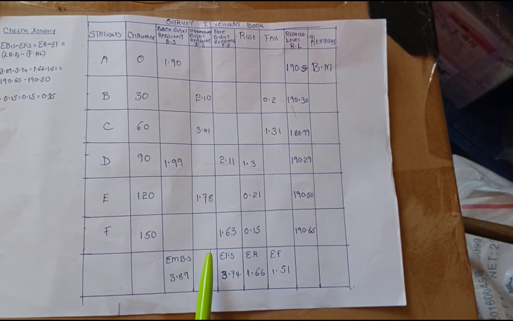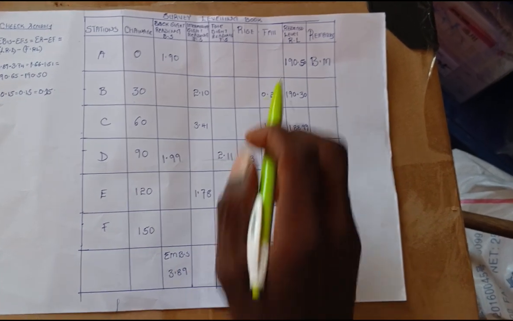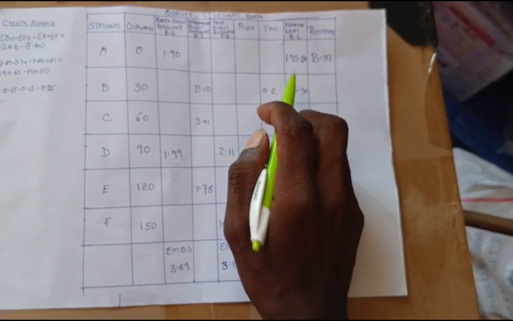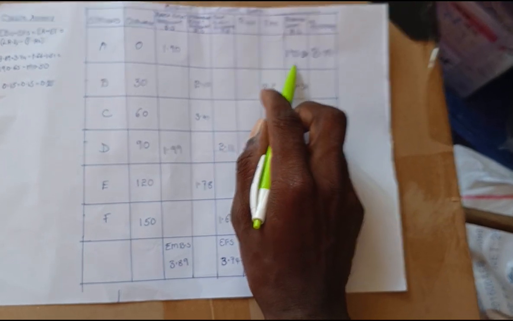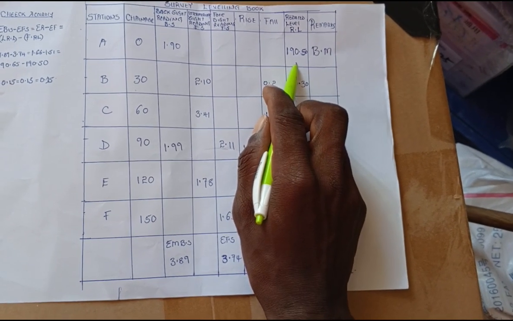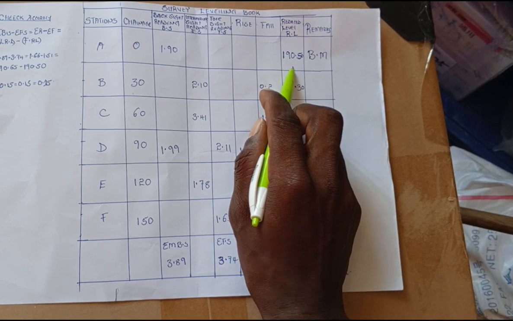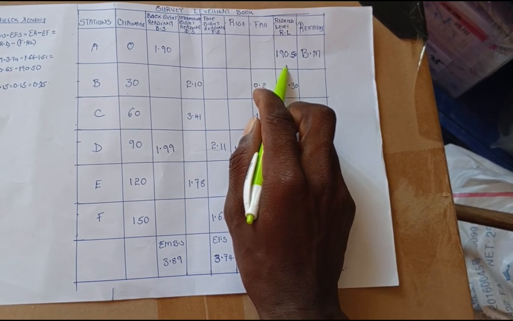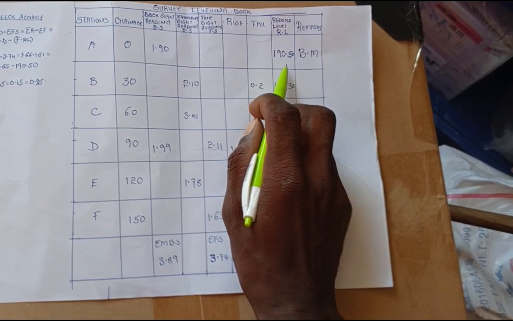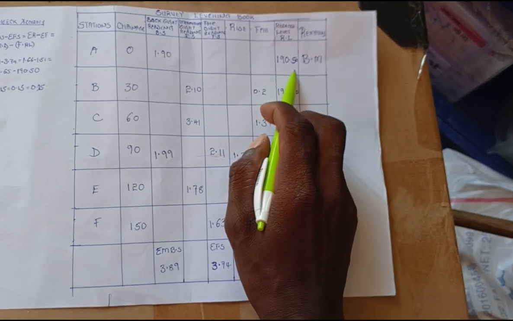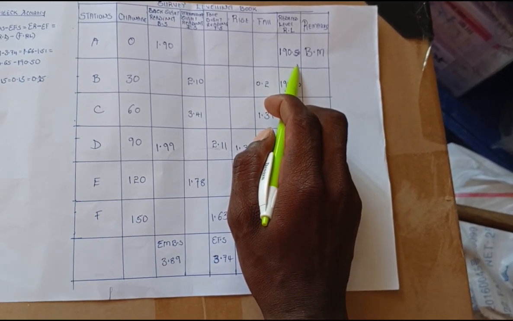The others we do, reduce in office. So in office, what we do, you have to first of all count this one, 80.5. This 80.5 is the benchmark reading. So by reducing levels, you have to take this 80.50, the benchmark point.